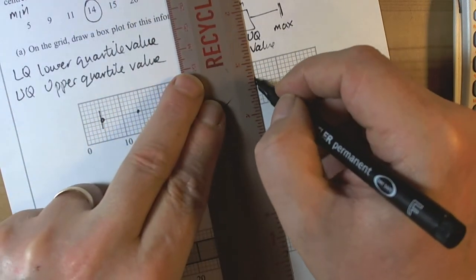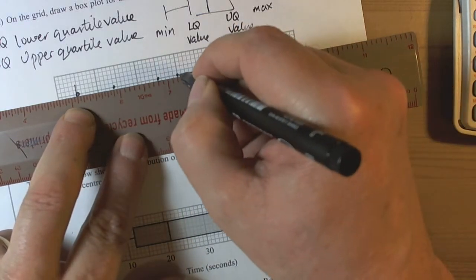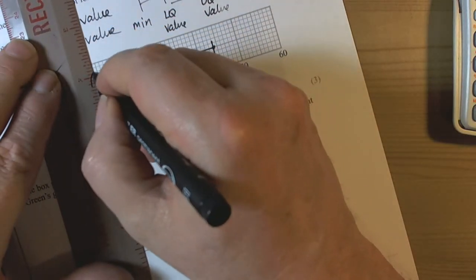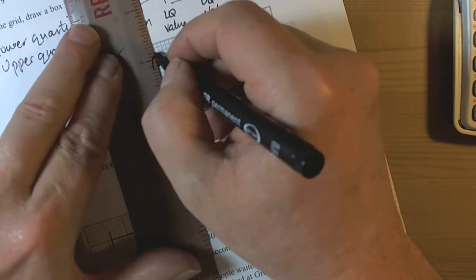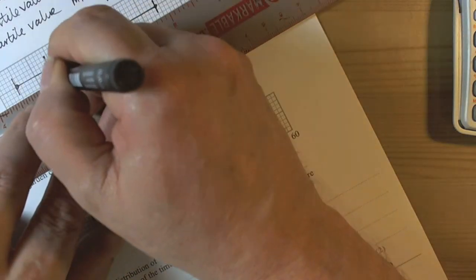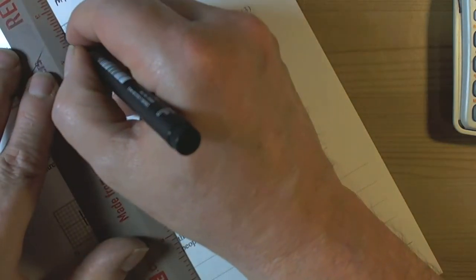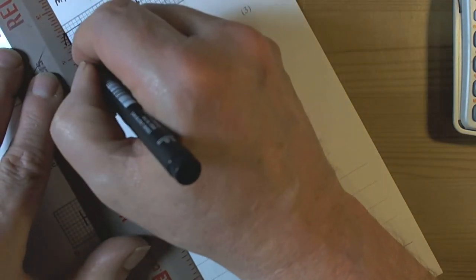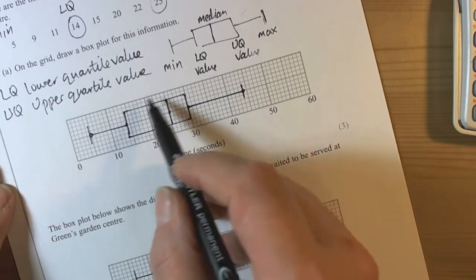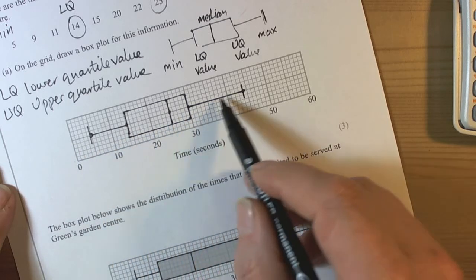So put our whiskers on, draw up to the quartile values where the box will be, and then of course we draw a box. Doesn't really matter how big the box is, just make it a reasonable size so you can see what's going on. And then we draw the median value. So that will be our box plot drawn with the box and the whiskers, minimum, lower quartile value, median, upper quartile value, maximum value.